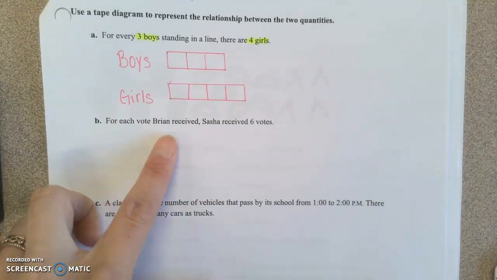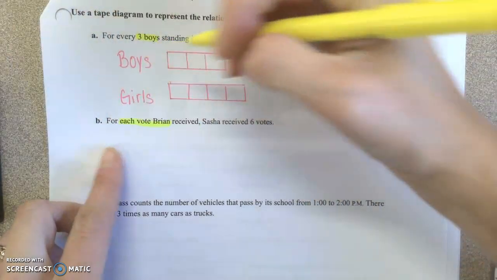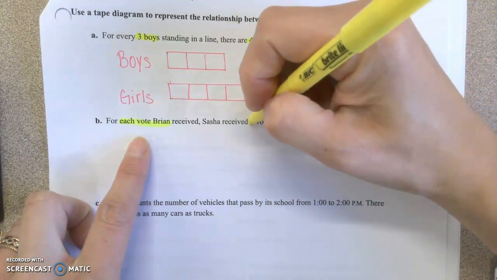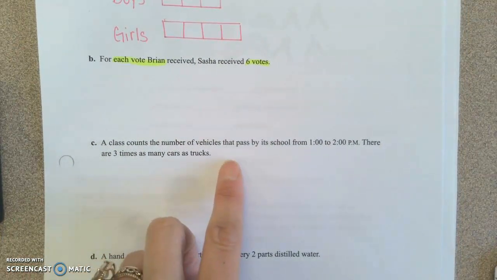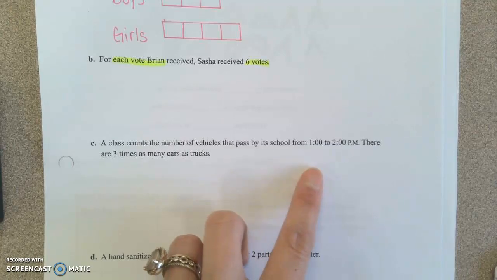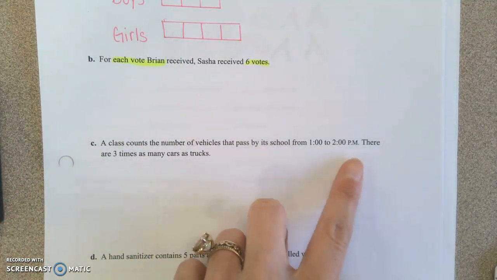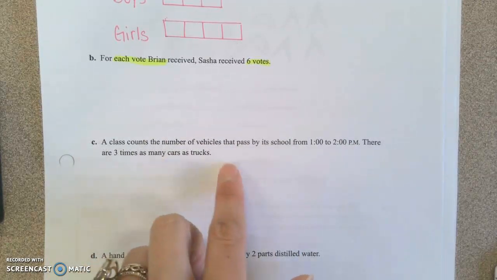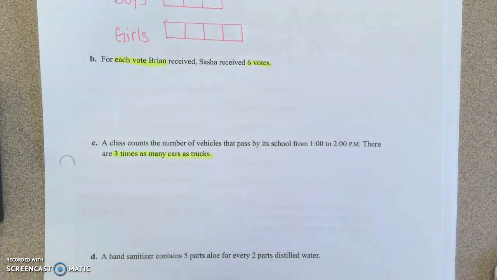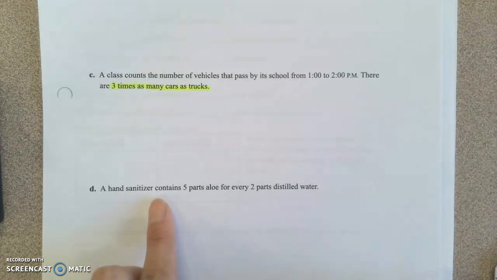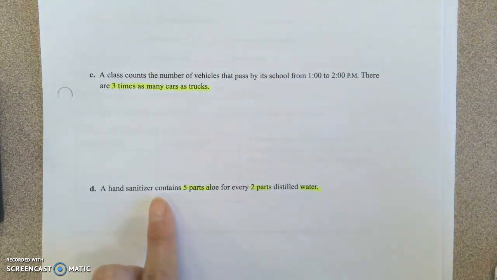The next one, for each vote Brian received, Sasha received 6. So that's 1 for Brian, 6 for Sasha. Here, a class counts the number of vehicles that pass by its school from 1 to 2 p.m. That whole sentence is unnecessary. We're not comparing 1 to 2 p.m. We're looking at this. There are 3 times as many cars as trucks. So 3 cars, 1 truck. And a hand sanitizer contains 5 parts aloe, 2 parts distilled water.